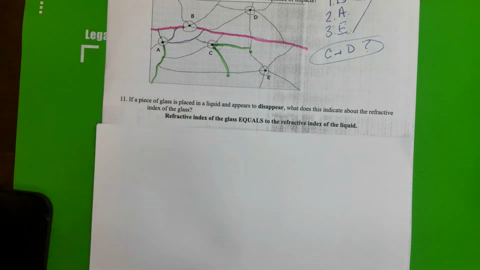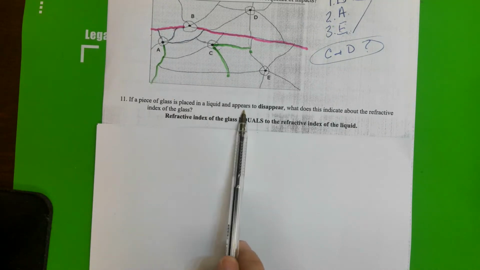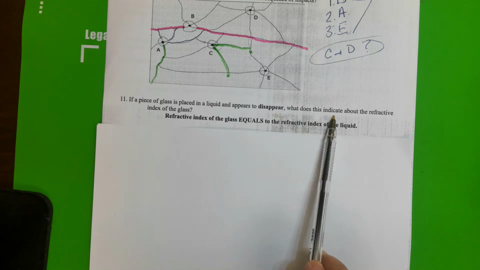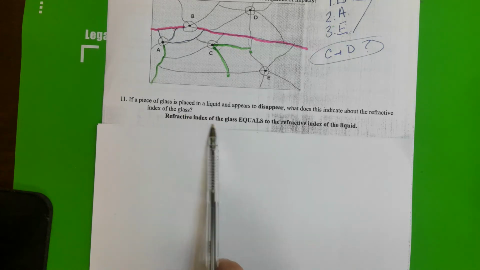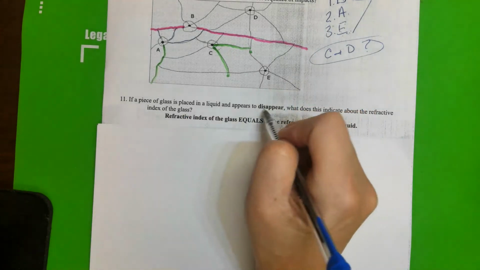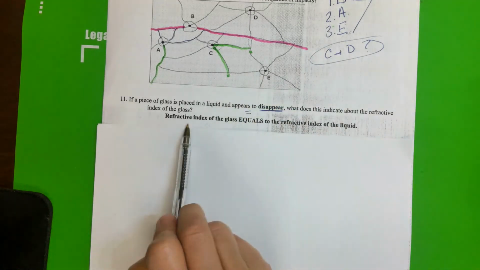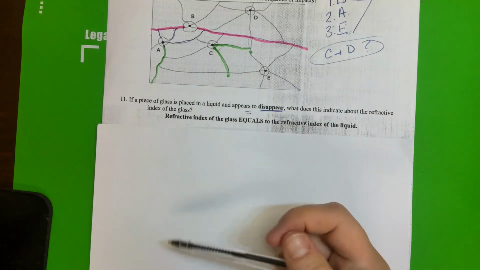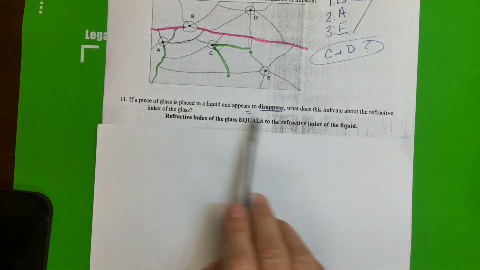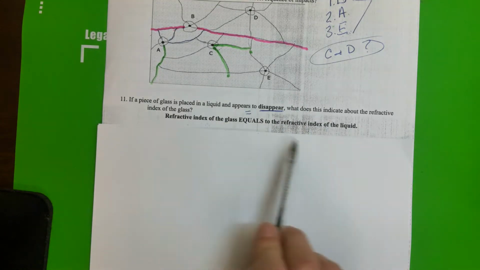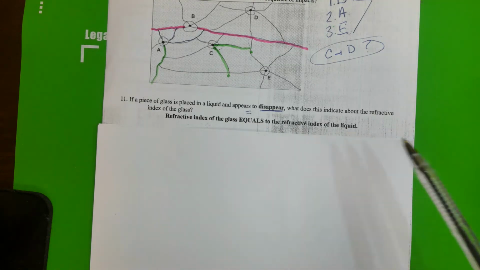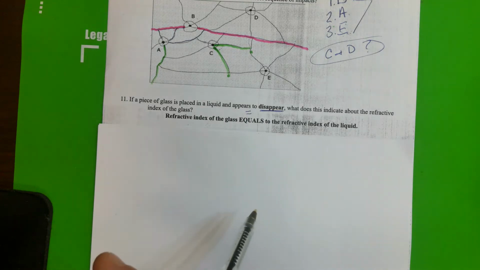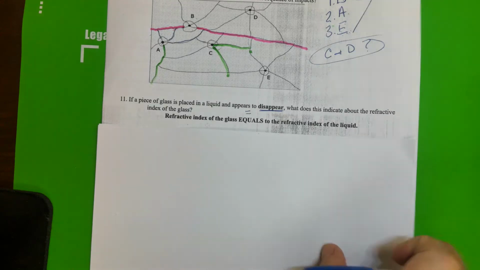Number 11, if a piece of glass is placed in a liquid and appears to disappear, what does this indicate about the refractive index of the glass? Well, the refractive index of the glass equals the liquid's. Remember, when it disappears, that means it has the same number, and the number varies from 1 to 2. Really that means that's your match. That suspect is guilty, or seems to be guilty. You would probably have to keep in mind that unless you can piece it together, he would be a person of interest, to be more precise.